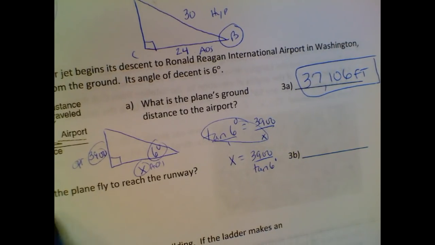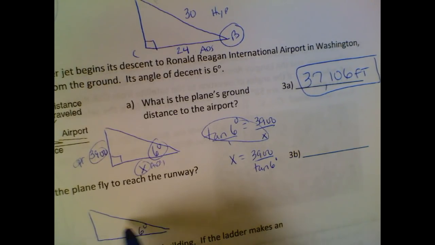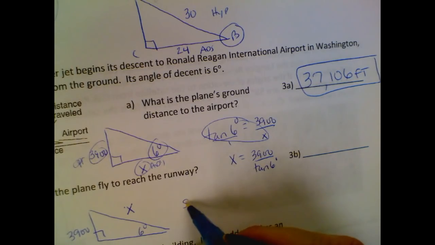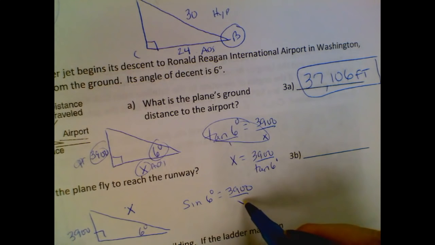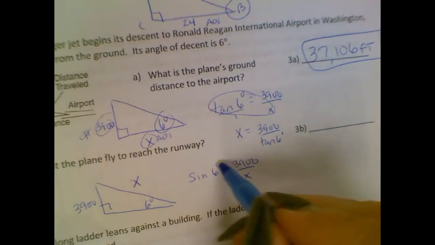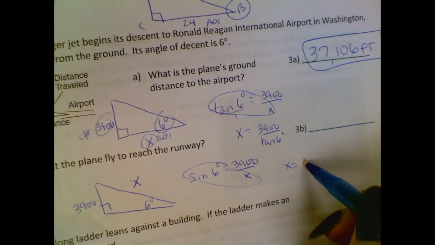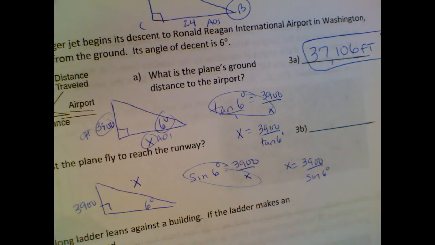Same problem, how far must a plane fly to reach the runway? So it's the same problem, but we're trying to find the hypotenuse. So we still have the 6 degrees, we still have 3,900, and now they want us to find the hypotenuse up here. So that means we would be using sine 6 equals 3,900 over x. That's the same problem as the last one, except that when we switch places, it's going to be 3,900 divided by sine 6. Last time it was divided by tan 6.